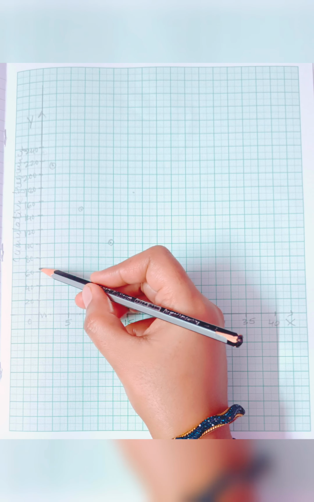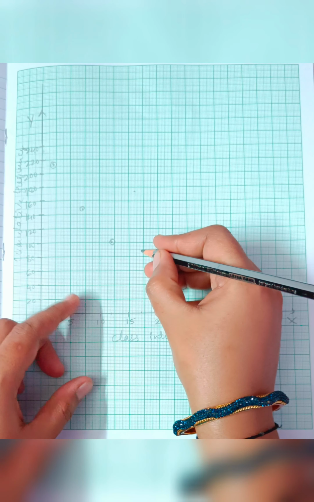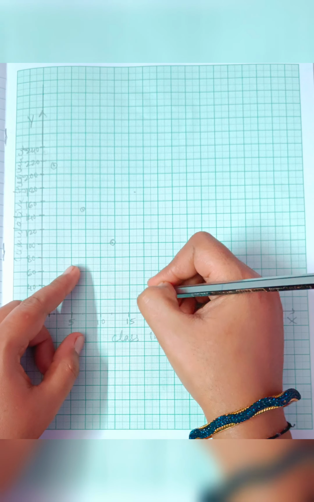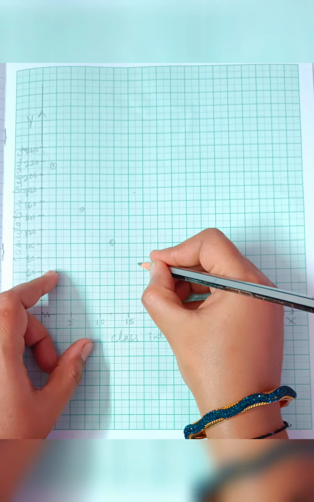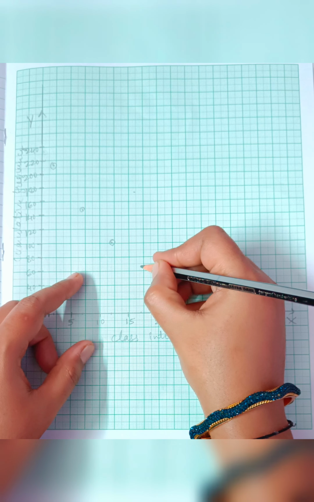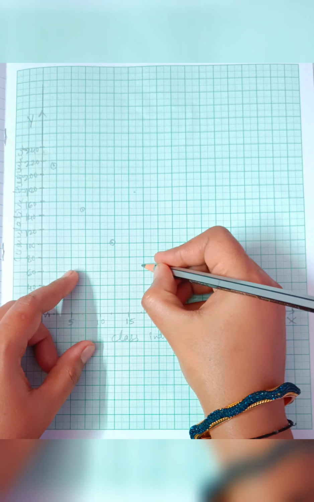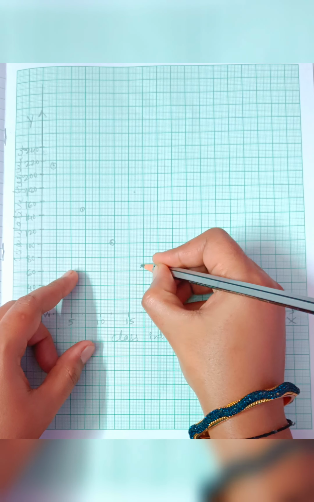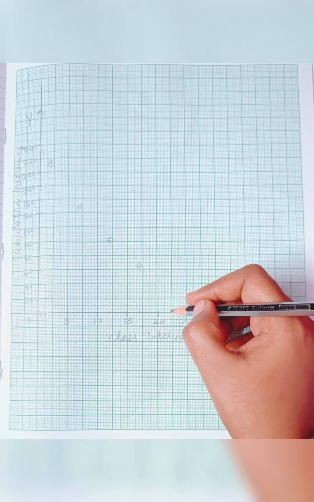So 62, 64. So you take 2 lines from 60 for the 17 and this is the 65. Mark like this. So for 22 again the same thing.